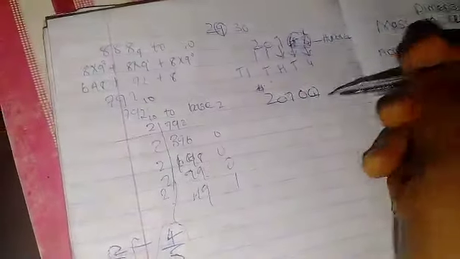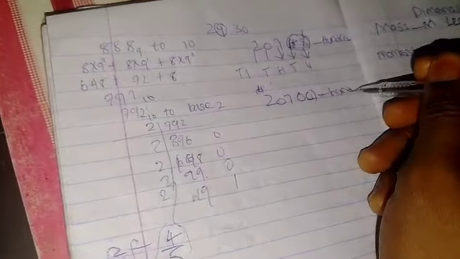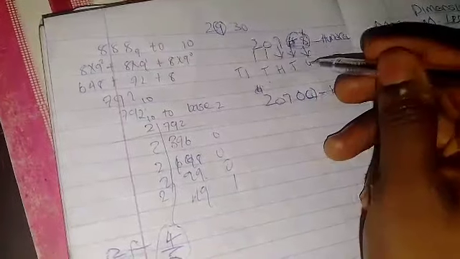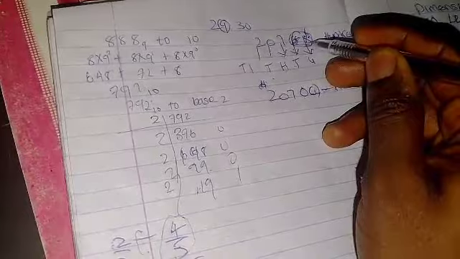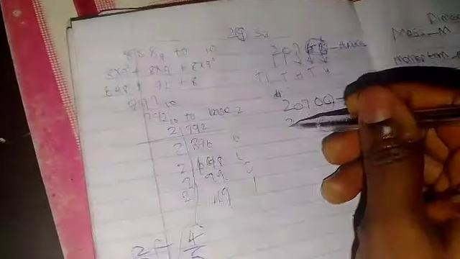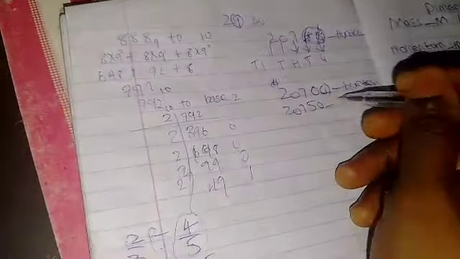If they say approximate to the nearest tens, so this is tens. What is closer to it? 8 units. Is 8 more than 5? Yes. So you add 1 to this. So this one is 20,750. That is tens.